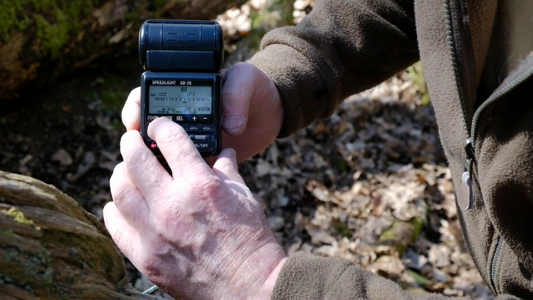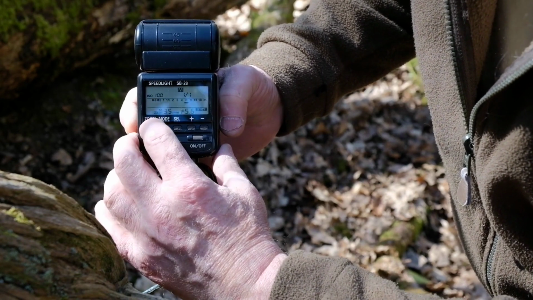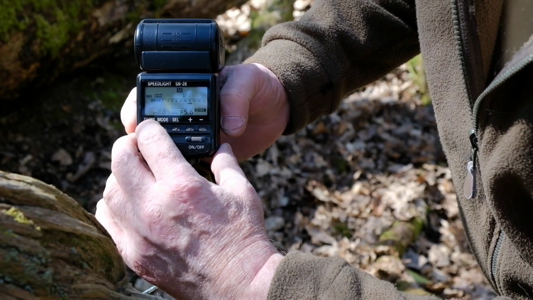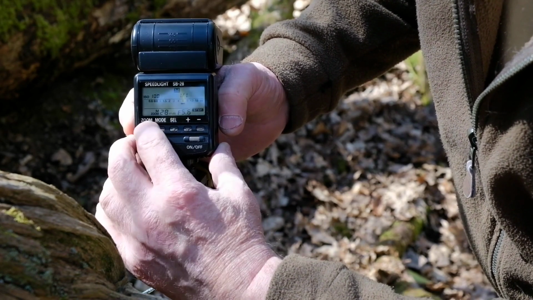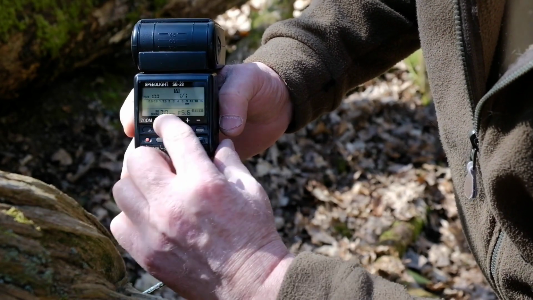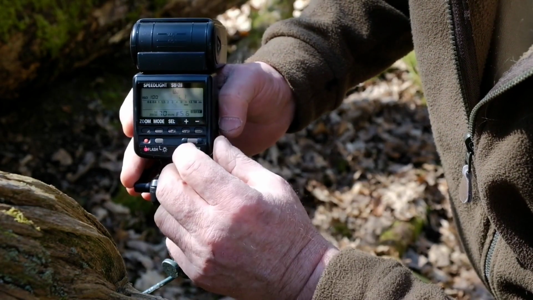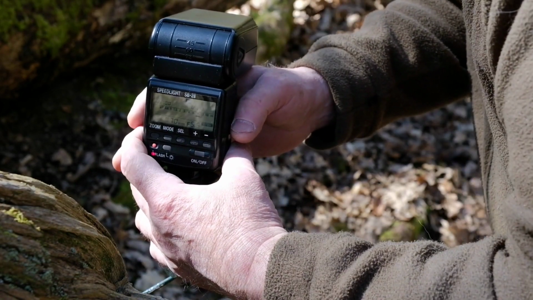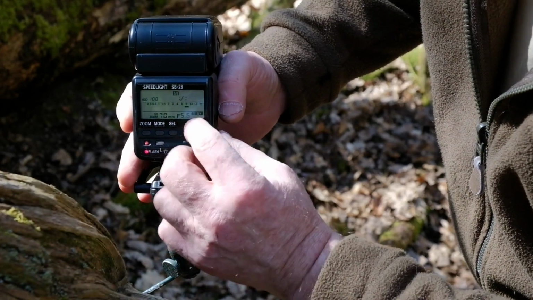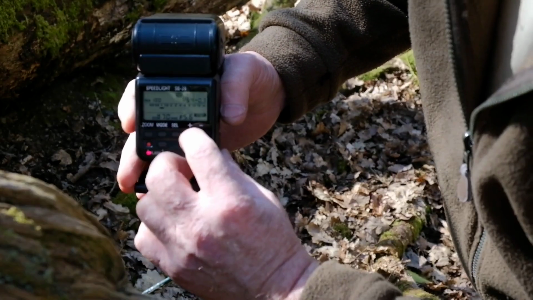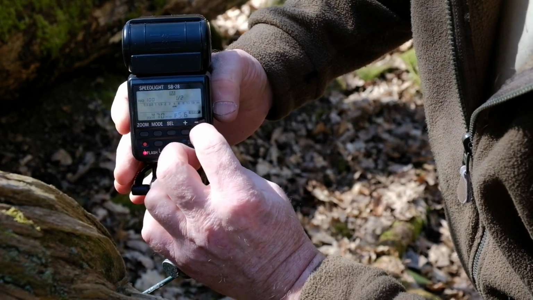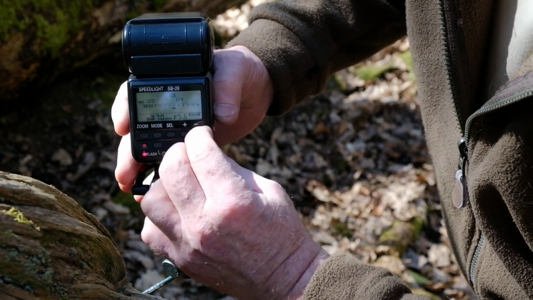I usually try and have the zoom somewhere between 50 and 80, somewhere around there, 85, 70. And for the settings for this distance, which is possibly 2.5–3 meters, I'll put the power output down to about 1/8. That's usually my starting point.